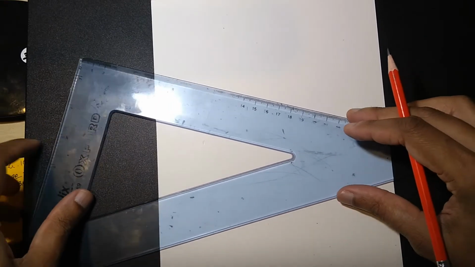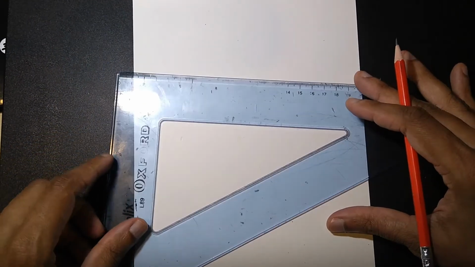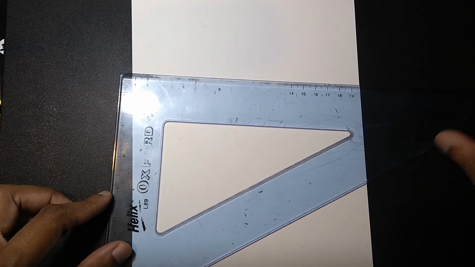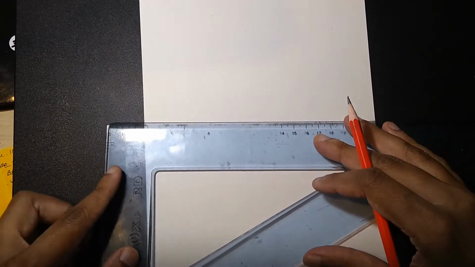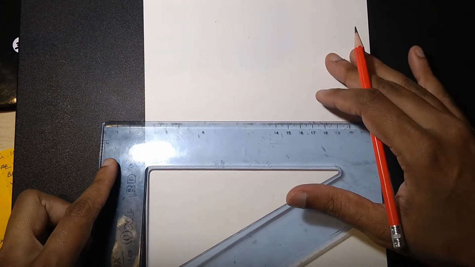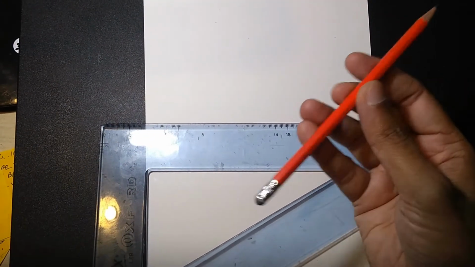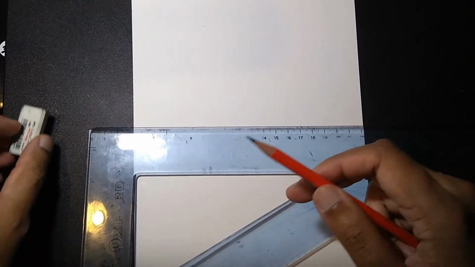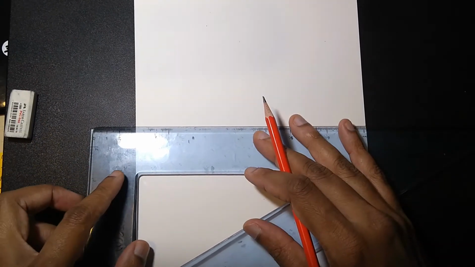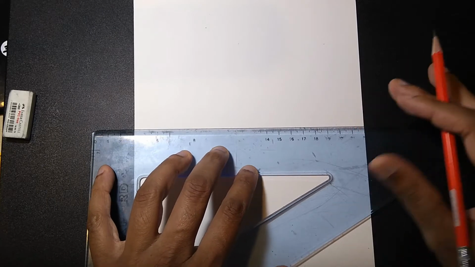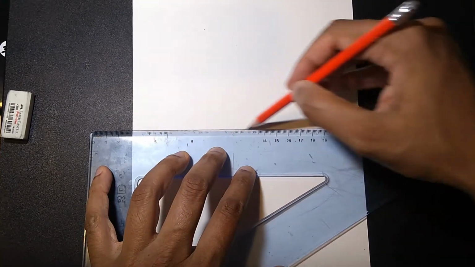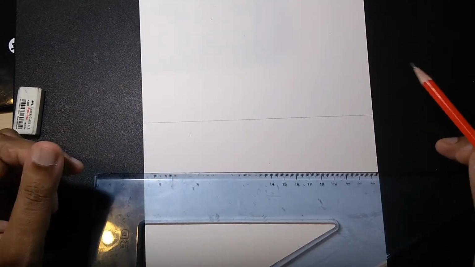So for example, horizon line. Okay, what is the horizon line? The horizon line is where your eye line is. Okay, so just take a piece of paper. I'm using an HB pencil and an eraser and a ruler. And so let's just say that this is our horizon line, right?